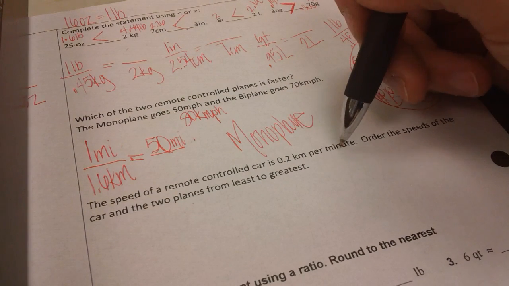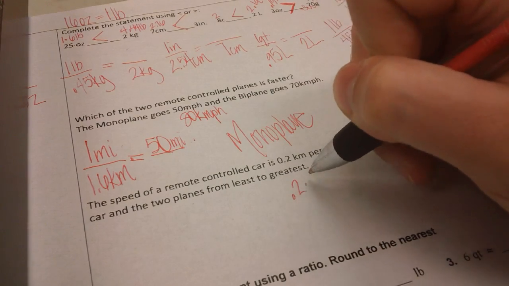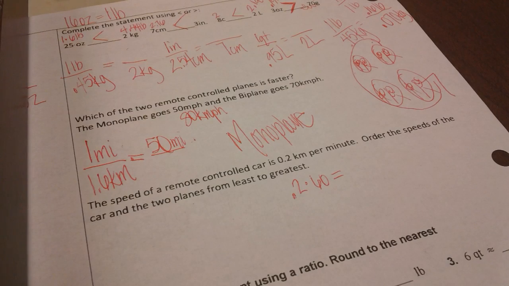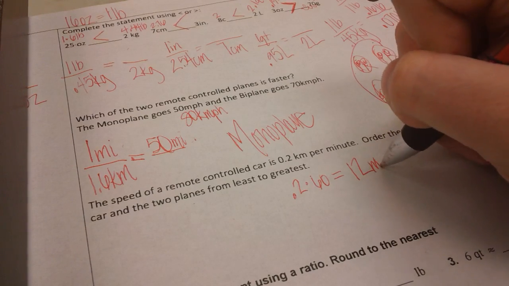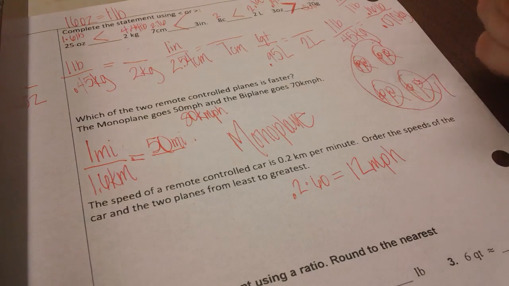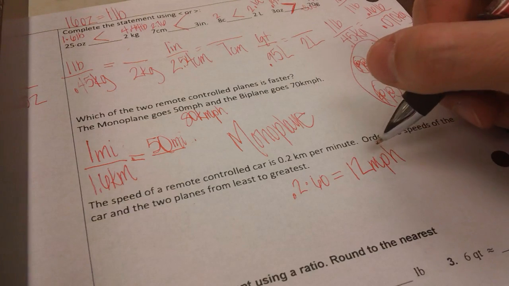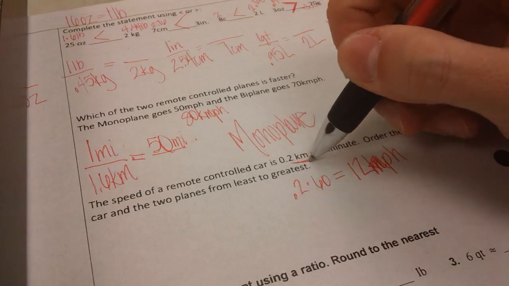Well, there are 60 minutes in an hour. So 0.2 times 60 would give us how fast the remote control car is going in an hour. And it's going 12 kilometers per hour, since it's already in kilometers.